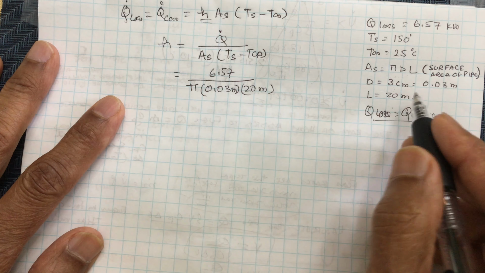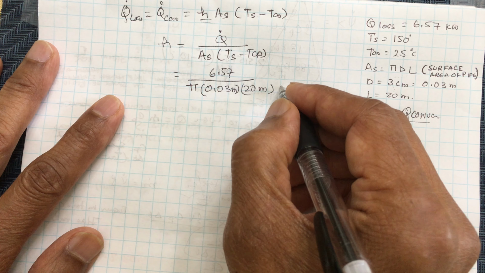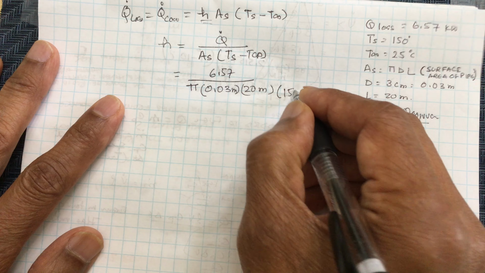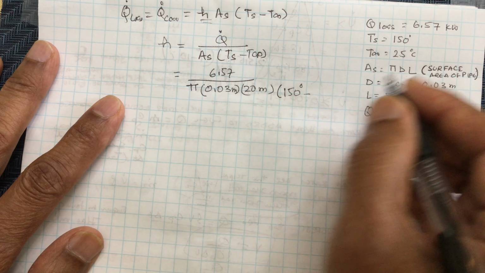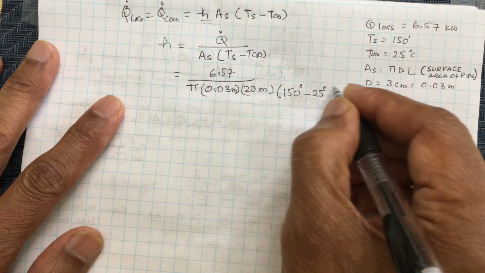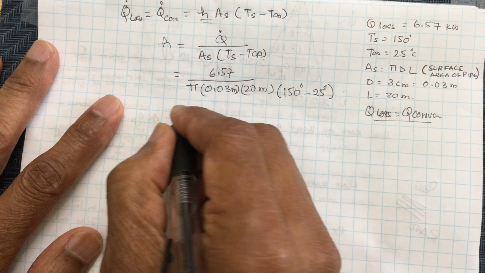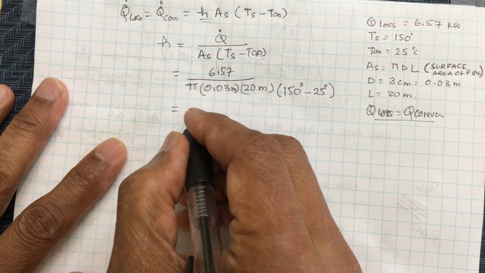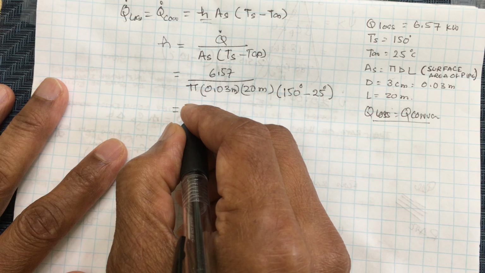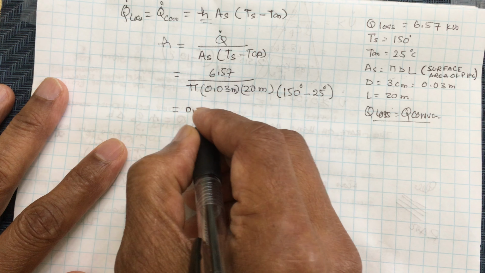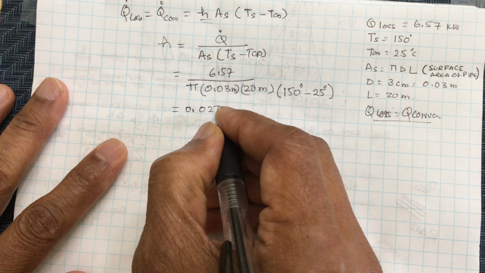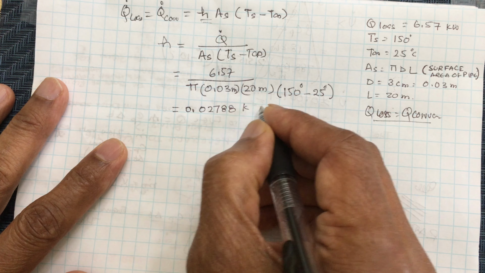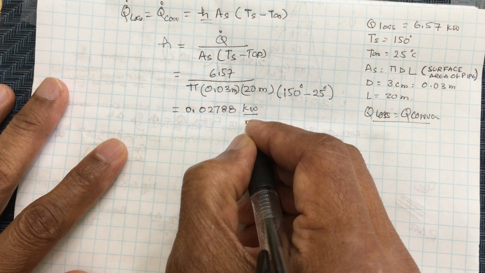And Ts minus T infinity, Ts is given to be 150 degrees minus 25 degrees. So if you simplify this, it comes up to be 0.0278 kilowatts per meter square.